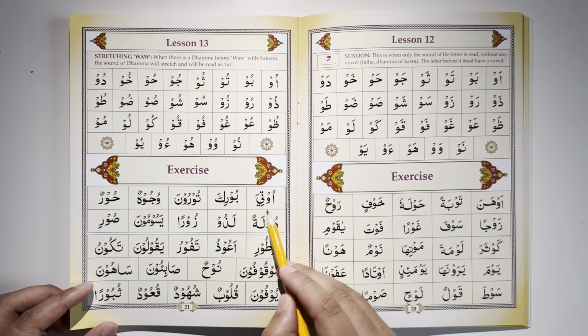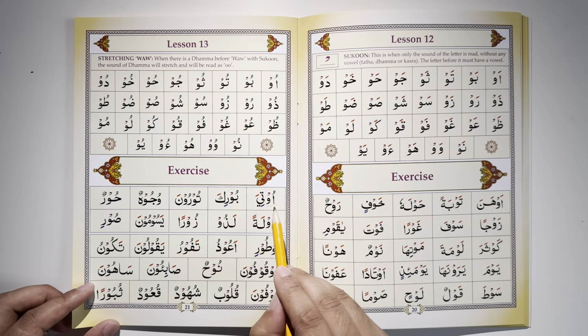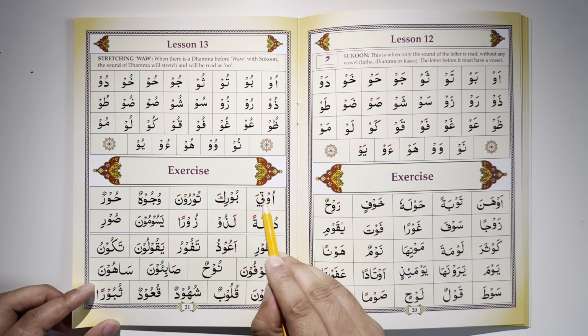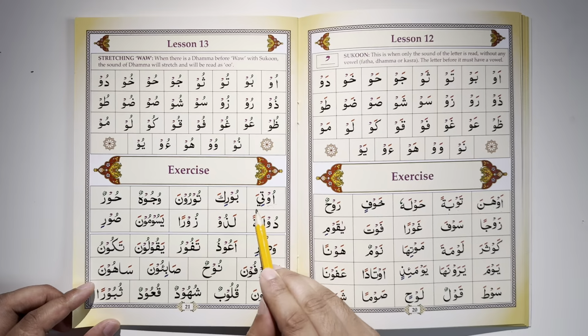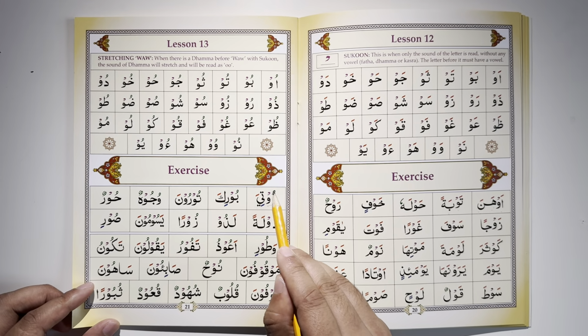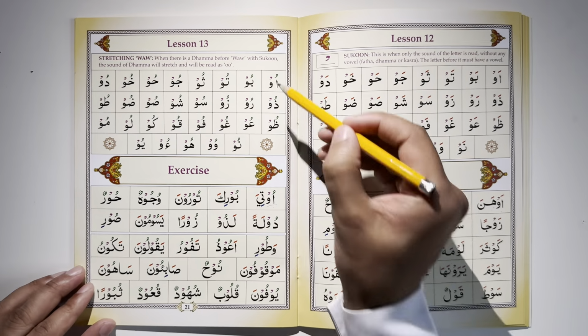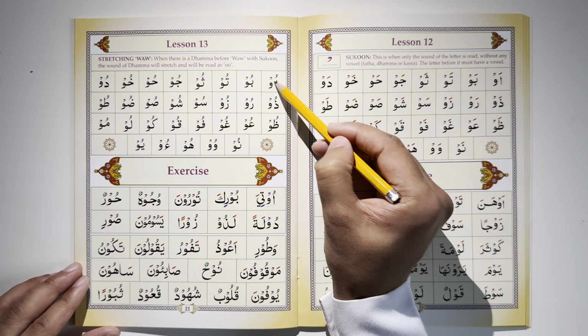So they need to basically do the stretch properly, and the rest of them should be quick. So it should be like this: u-ti, ya, u-tiya. The only thing that was stretched for me was the u, and the ti and the ya were quick. So this is what they're demonstrating here, and how to use the stretching rule over here.